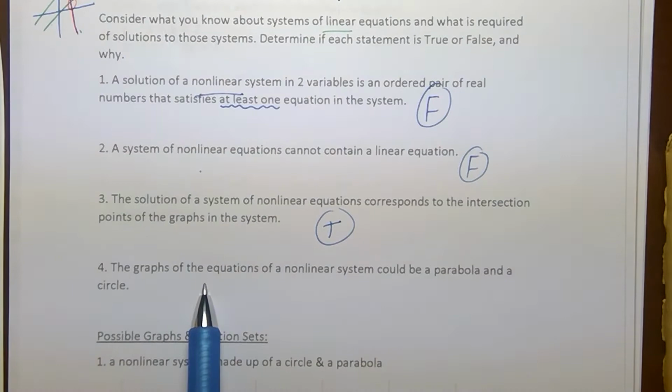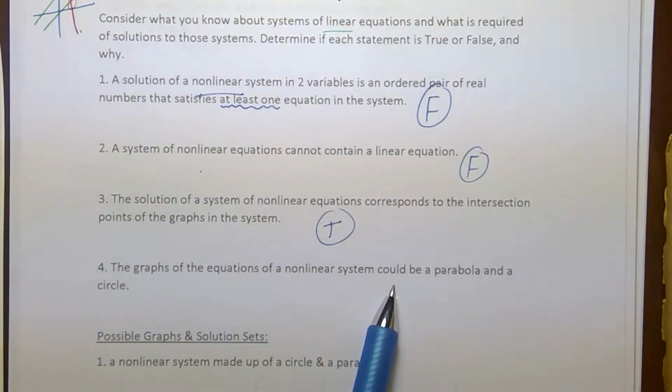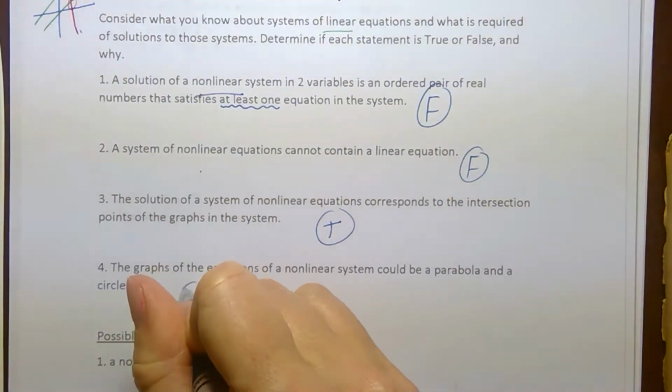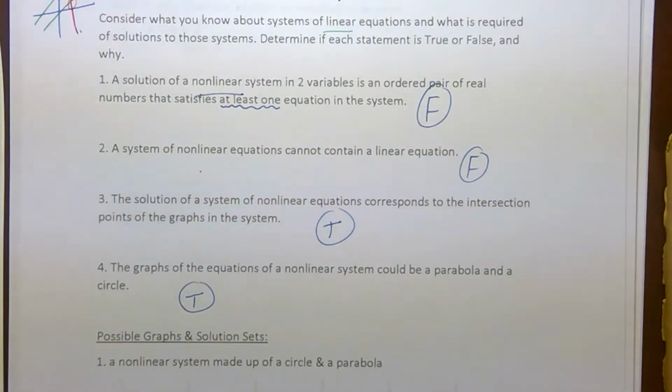Number four, the graphs of the equations of a nonlinear system could be a parabola and a circle. Well, absolutely, that's true. We can have any combination of types of equations in our nonlinear systems. Let's think about what this could look like.